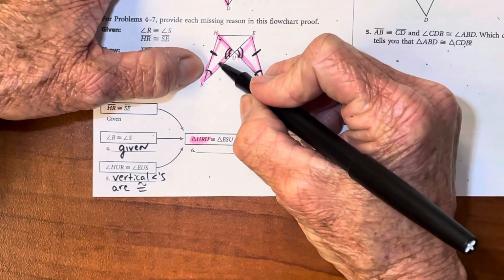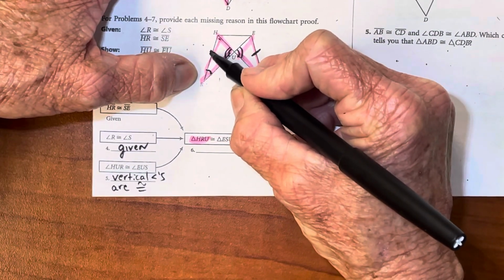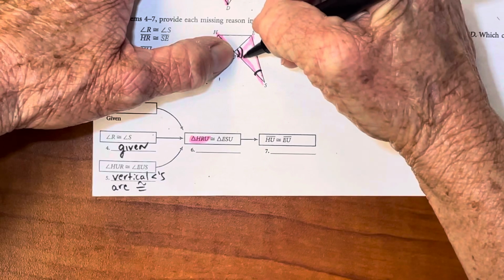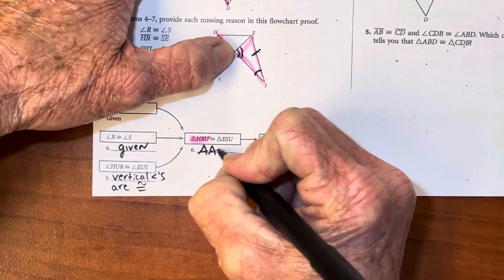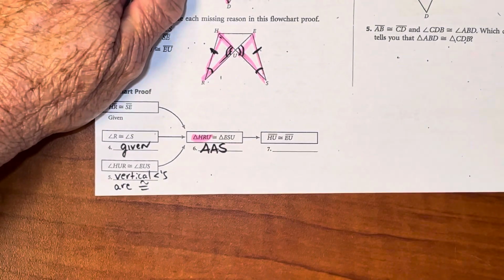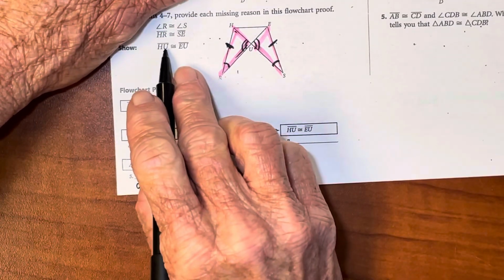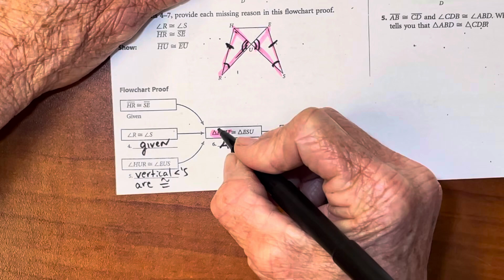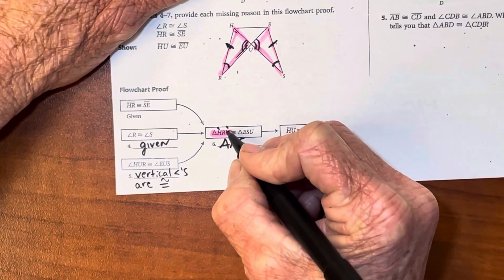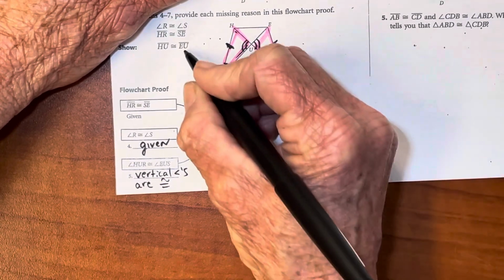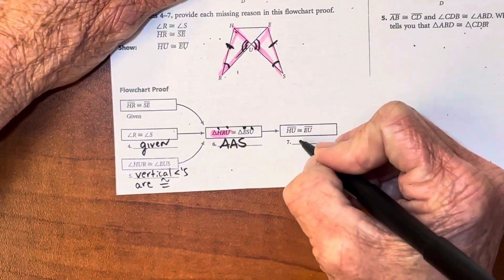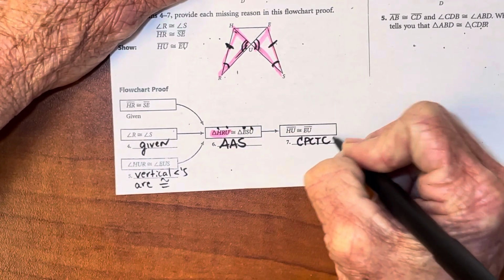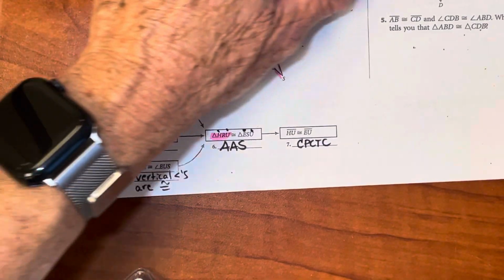Well, we have two angles marked, but not the side between them. Two angles and then a side. So angle, angle, and then the side. That's our congruency test. And then you can see that HU, H and U are the first and last letters. And sure enough, it's congruent to E and U, the first and last letters. So that is CPCTC.